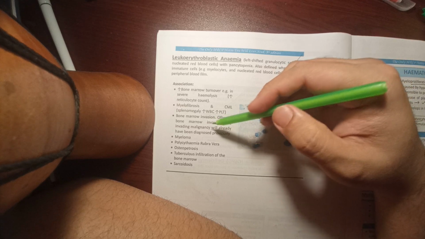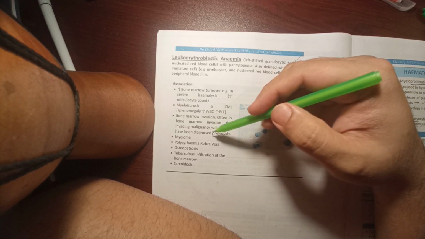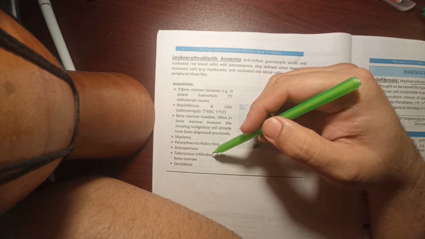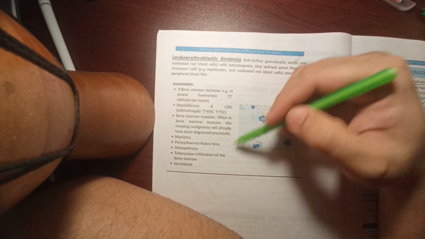Often in bone marrow invasion, the invading malignancy will already have been diagnosed previously. Myeloma, polycythemia rubra, osteopetrosis, tuberculous infiltration of the bone marrow, sarcoidosis. All these will be the associations.